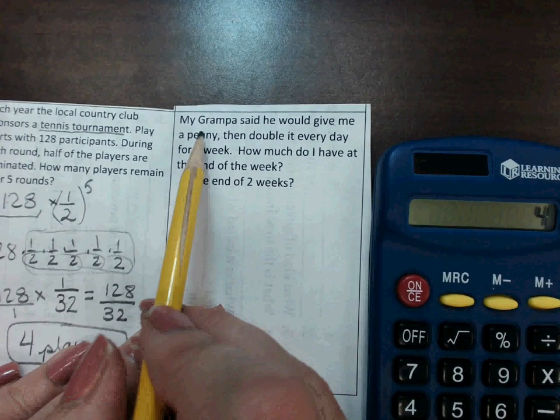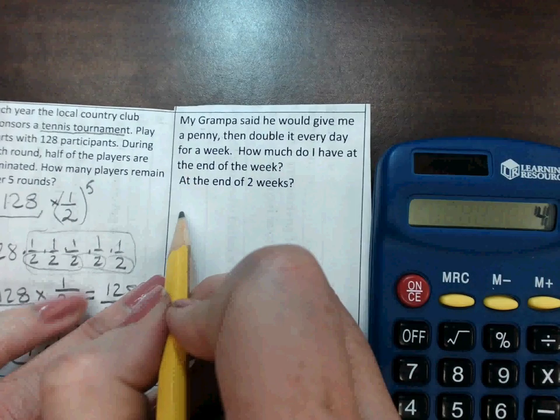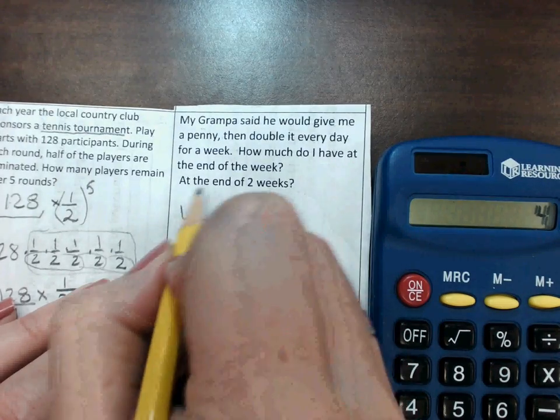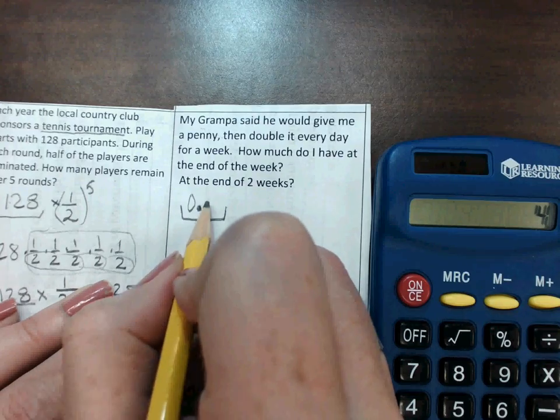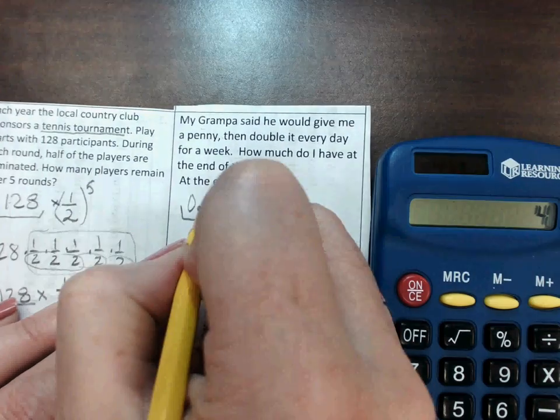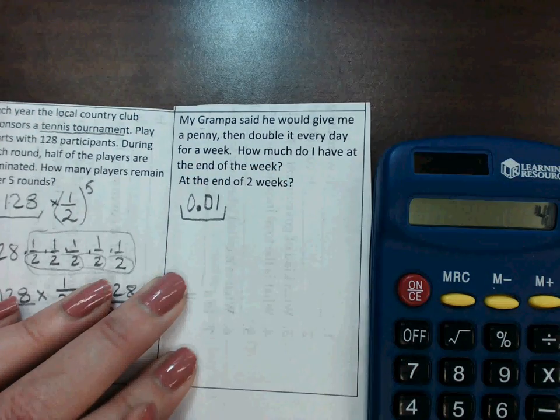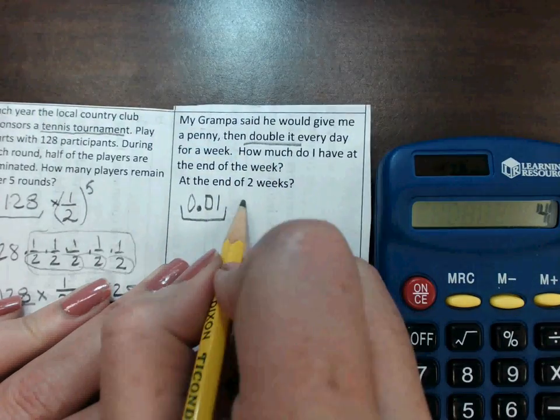What's good old Grandpa doing here? He said he'd give me a penny. I wonder how many of you can write a penny correctly in decimal form. You know it's $0 in decimal. How do you write a penny? You can put 0.1? No, 0.01.